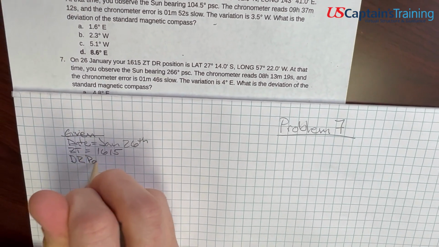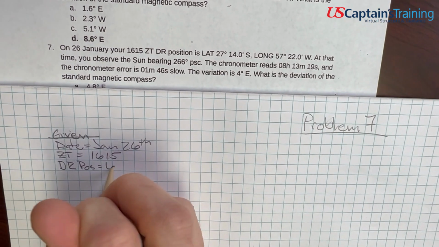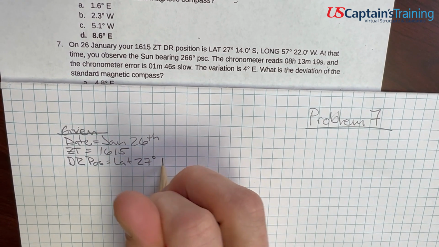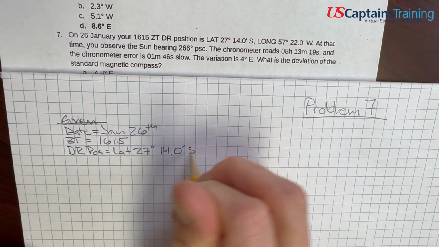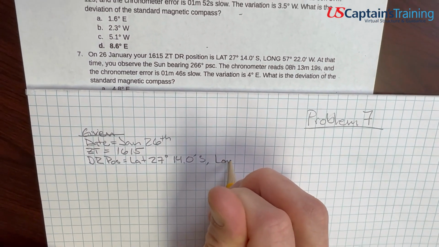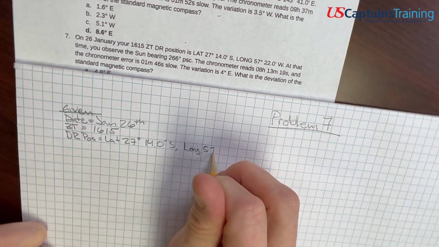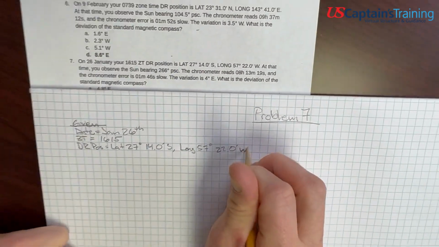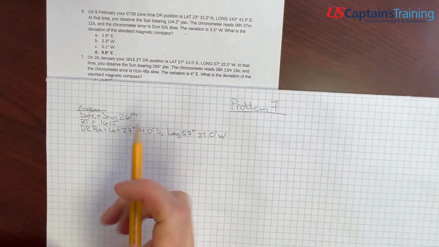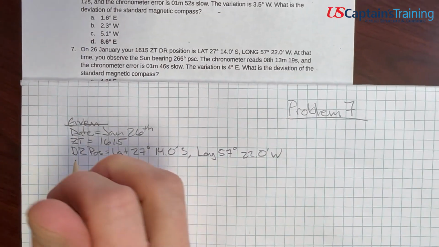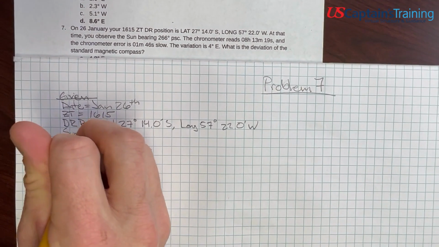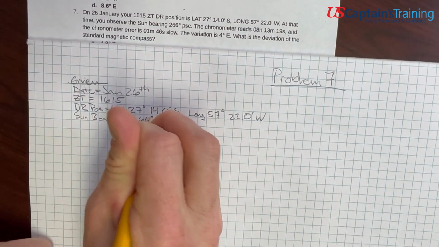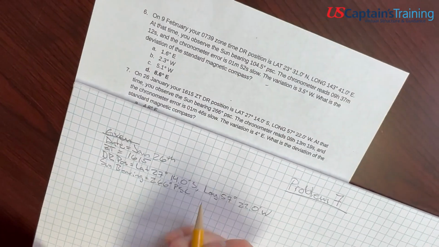It gives us our DR position. Our DR position is equal to latitude 27 degrees 14.0 minutes south, and our longitude is given as 57 degrees 22.0 minutes west. At that time, we observed the sun bearing 266. The sun bearing is equal to 266 degrees PSC.